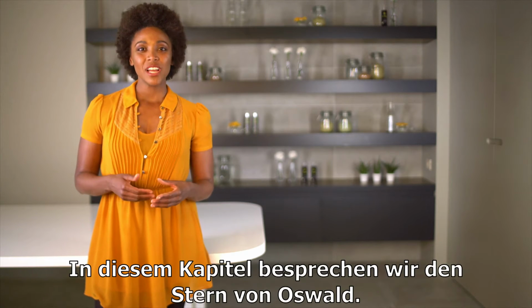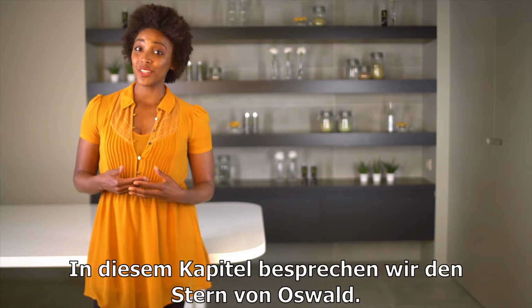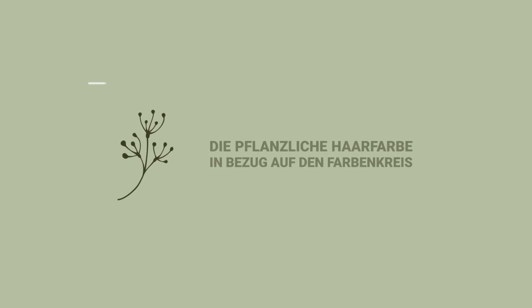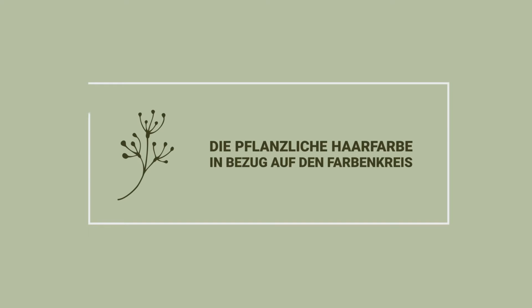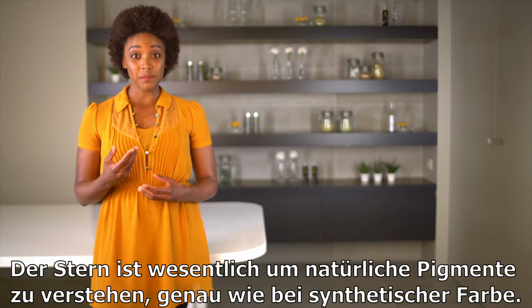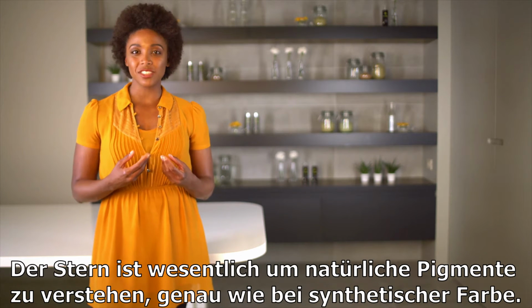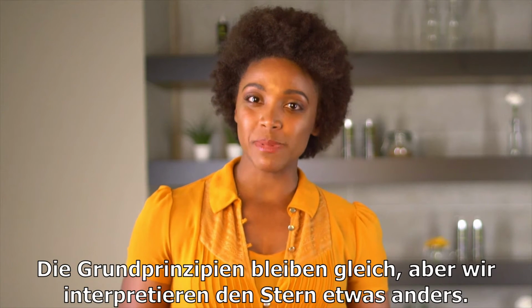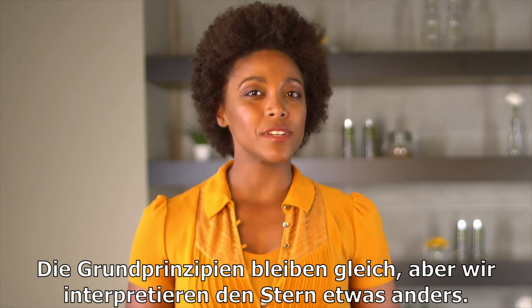In this chapter, we review the all-important color wheel, also known as the Oswaldstern. To get a complete understanding of natural pigments, the color wheel is essential, just as with conventional dyes. The basic principles remain the same, but there is a slight difference in how we approach the color wheel.